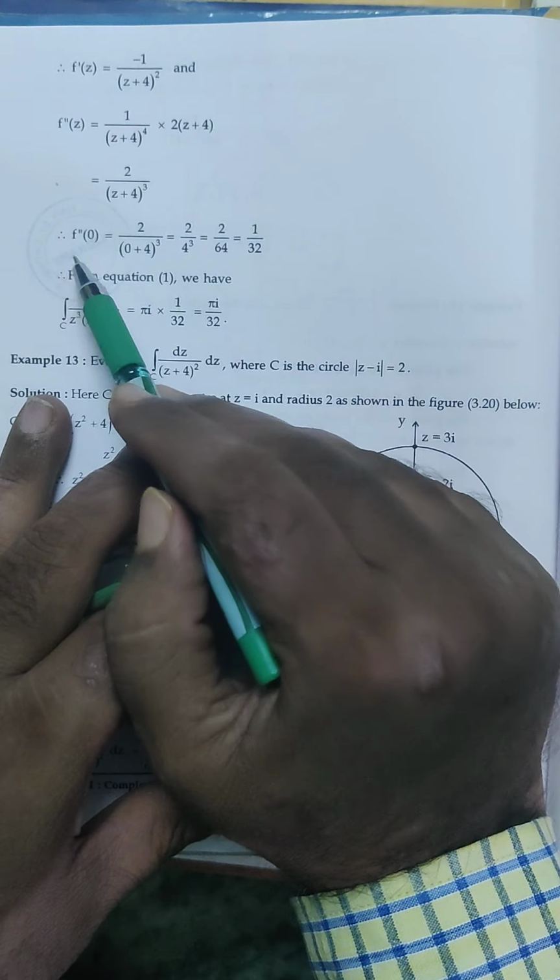Therefore, from equation 1 we have integration over C dz upon z cube into (z plus 4) is equal to pi i cross 1 upon 32, which is pi i upon 32. This is by using Cauchy's integral theorem.